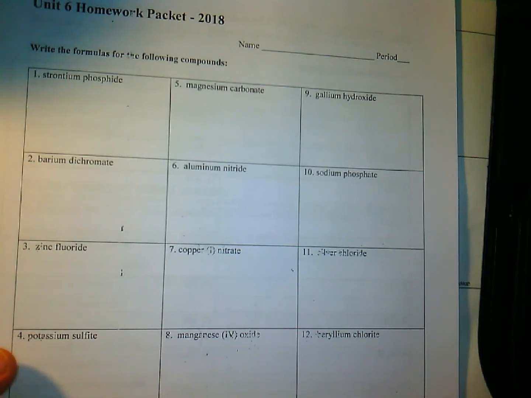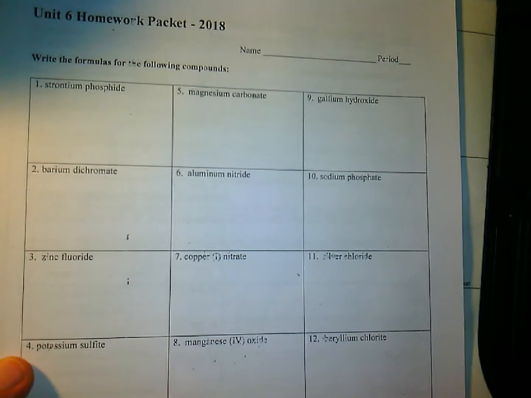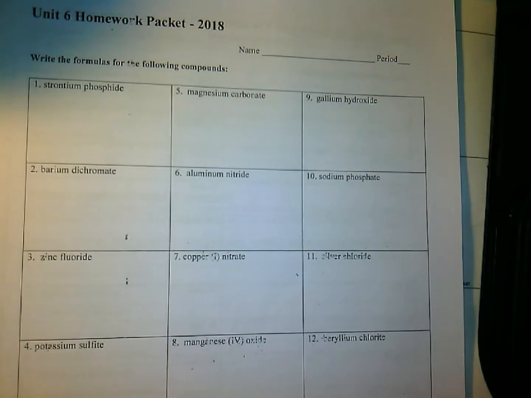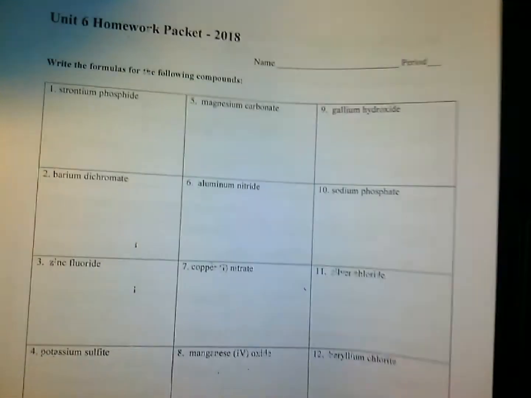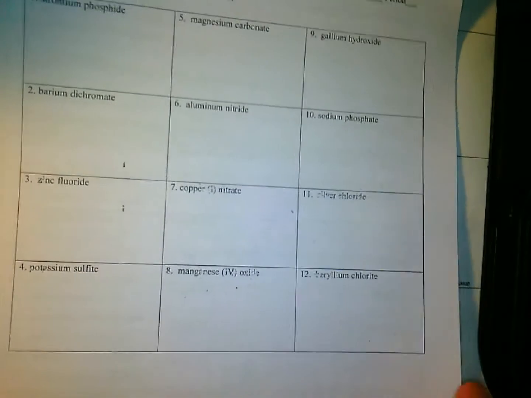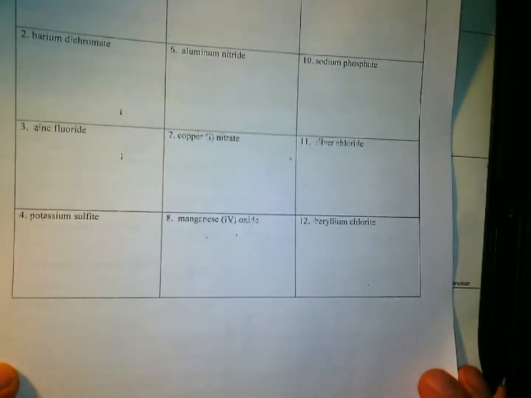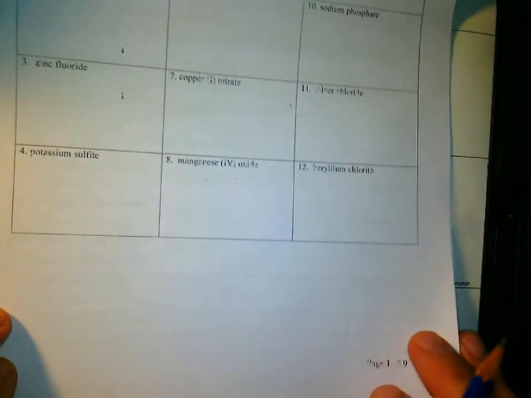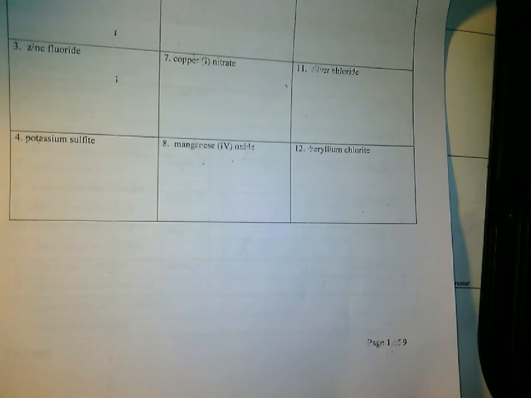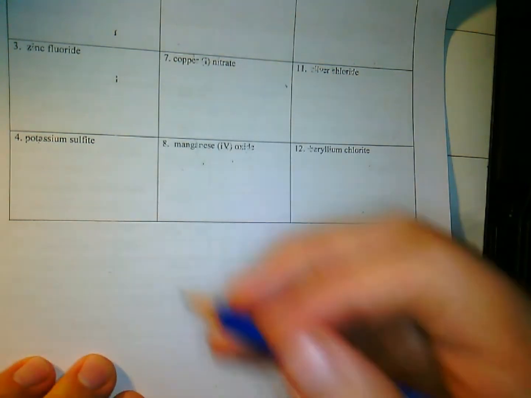So good afternoon, students. We're going to start going through the homework on the Unit 6 homework packet. But before we start the homework, I wanted to go through something because we're going to start with a review of ionic compounds. I know most of you have been saying, how do we do this? How do we know which rule to follow? So we've thought about it as chemistry teachers and came up with this guidance.